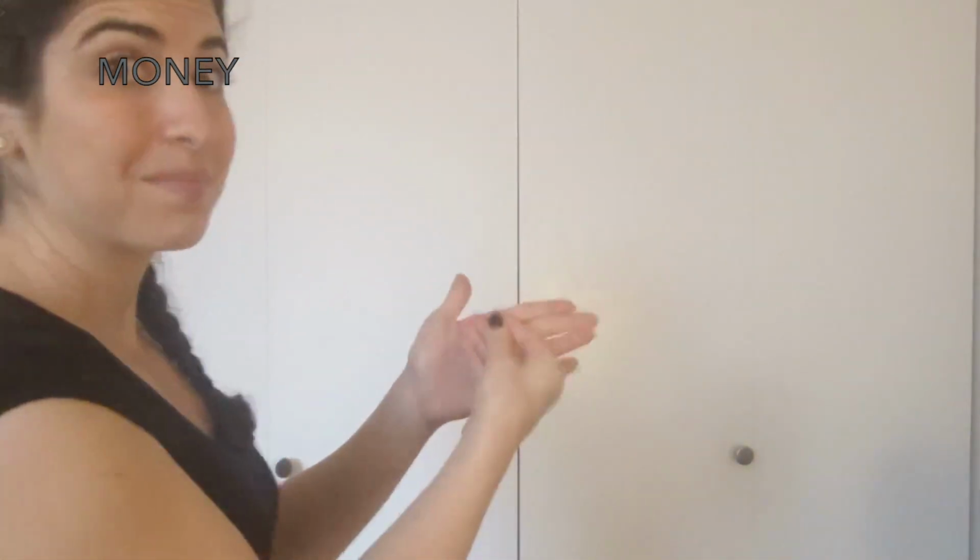First, three signs that are similar: money, buy, and shopping or shop. These three use this hand shape, the flat O, on the opposite palm. That hand shape is like you're holding money, right? And the other hand is your hand, and you're putting money there. Money. It's like you're taking your wallet and putting it in your hand.